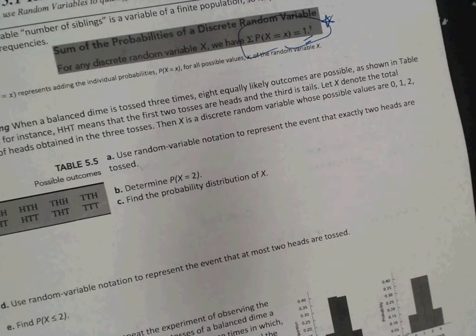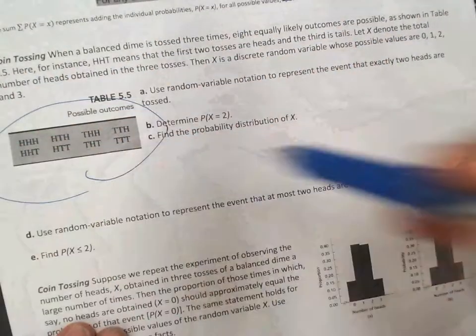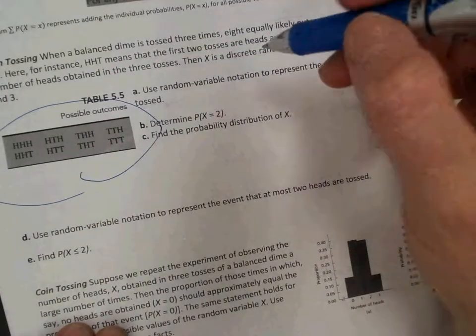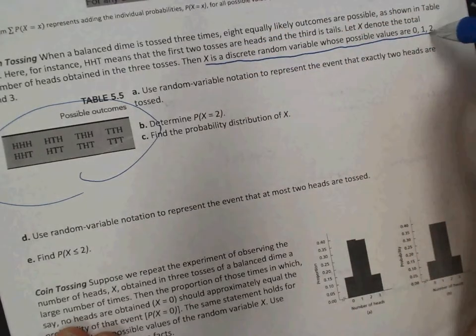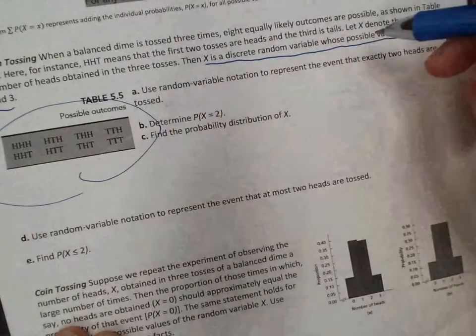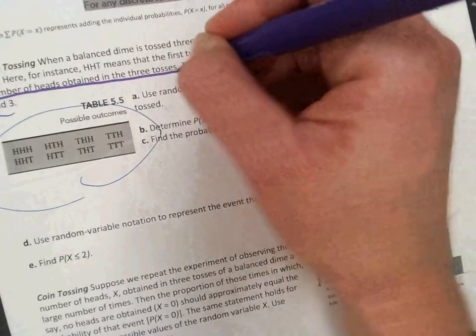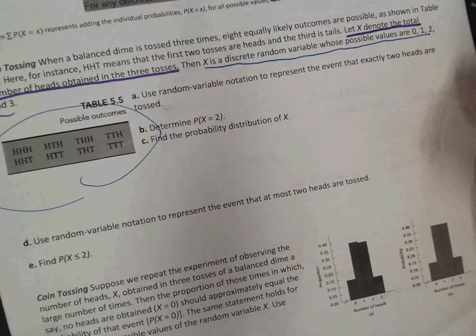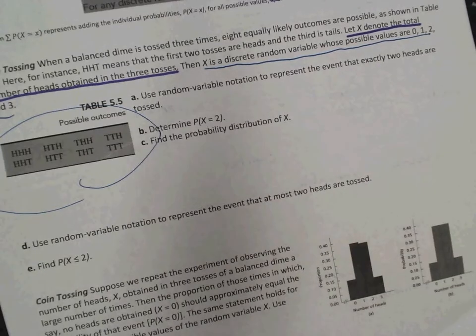Another example, coin tossing. So you're tossing a dime 4 times. All the possible outcomes are listed in this table right here. And it says x is a discrete random variable whose possible values are 0, 1, 2, and 3. Let x denote the total number of heads obtained in 3 tosses. Okay, the variable's been defined for us, just like it was in the previous example.